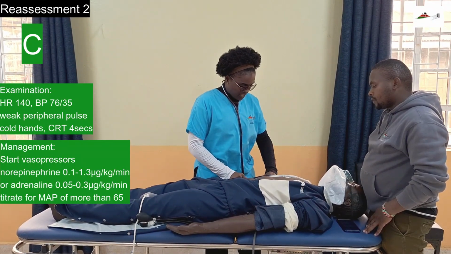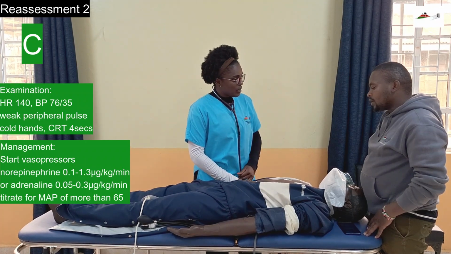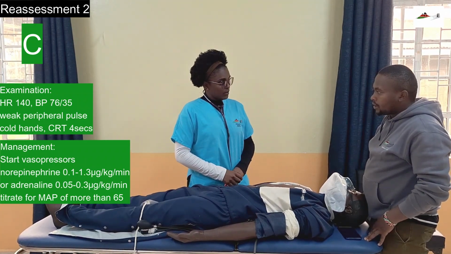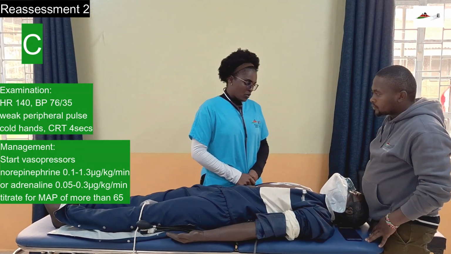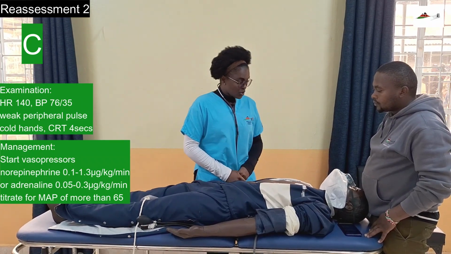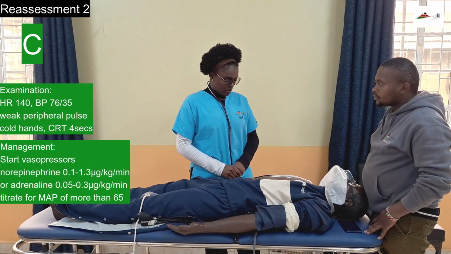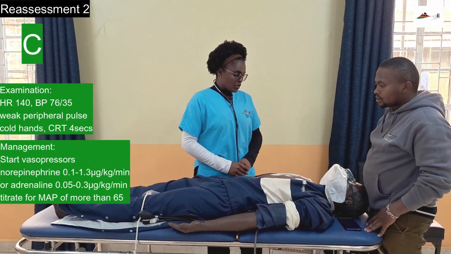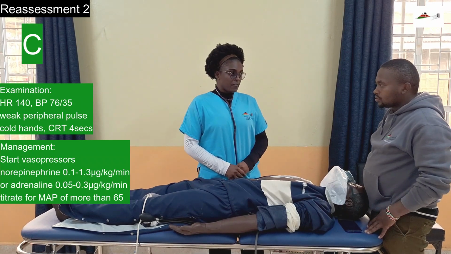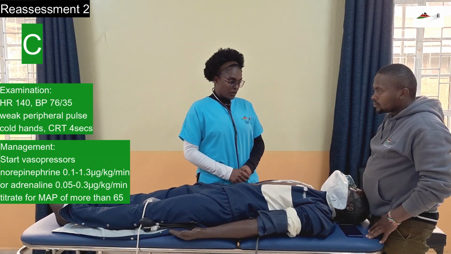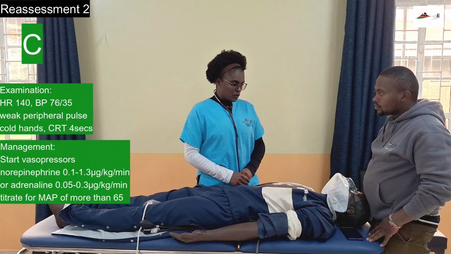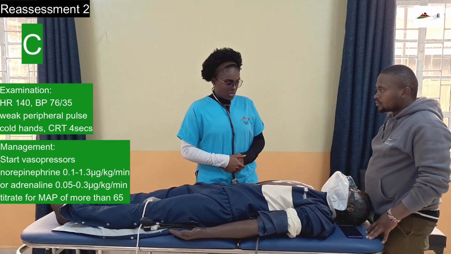Do we have any adrenaline available? Yes, we have adrenaline, 1 milligram and 1 milligram. Alright. So considering his weight, we're going to calculate and see what his weight is and calculate at a rate of 0.05 micrograms per kilogram per minute as an infusion and keep reassessing him to see how he's doing.